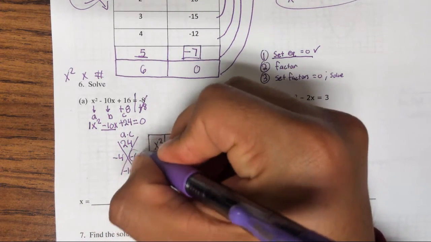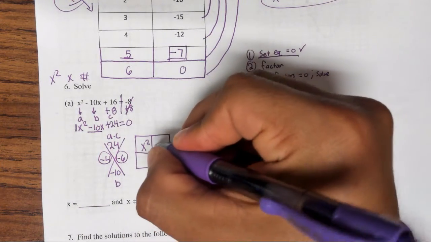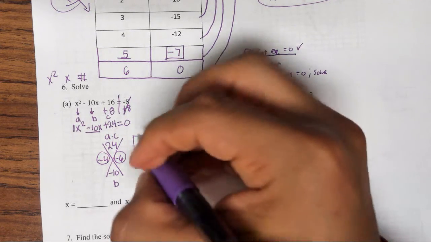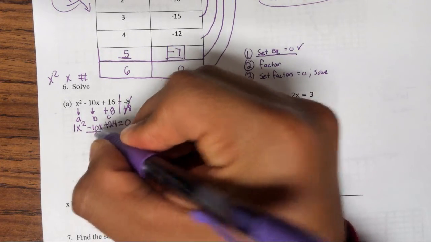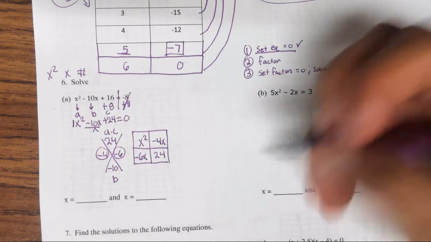Once I find these factors, I can go in and plug them into my box. Now, whenever you plug them in, make sure that you include the x when they come in here. Because technically what we did is we're taking this and splitting that middle term, that -10x, into -4x and -6x. All right, from here we factor.